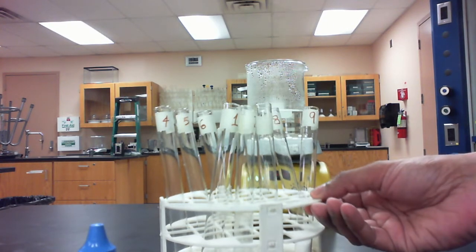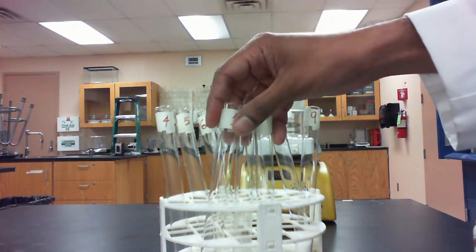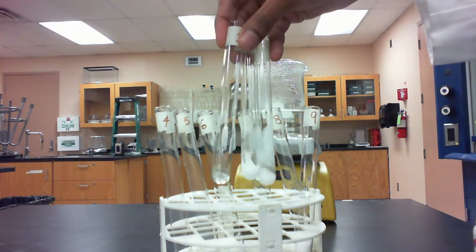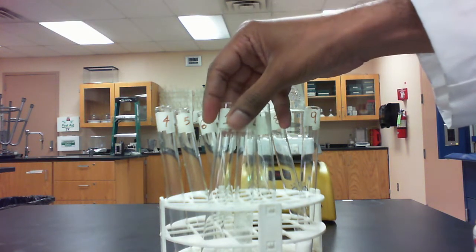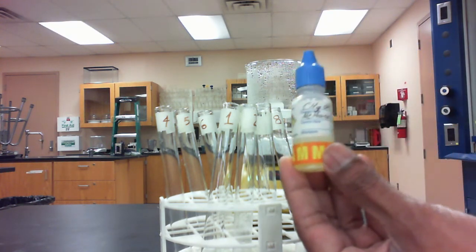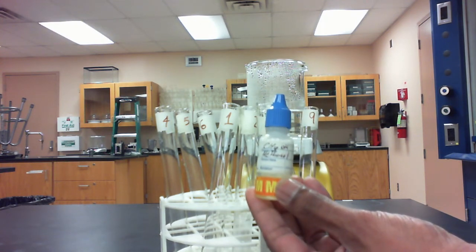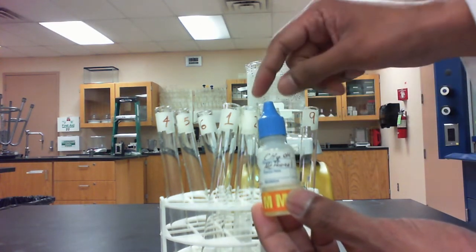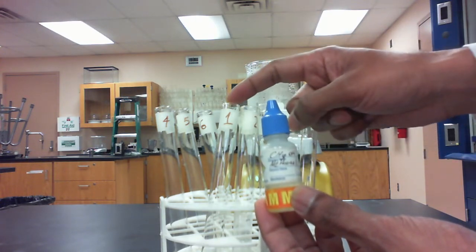So in this step, we're going to be adding the corresponding alcohol to the tubes. In test tubes 1, 2, and 3, you'll notice now that all of these have a liquid in them. I've added to each of them 1 milliliter of a first alcohol, which is methanol. I've added approximately 20 drops, which is about equal to 1 ml, to test tubes 1, 2, and 3.